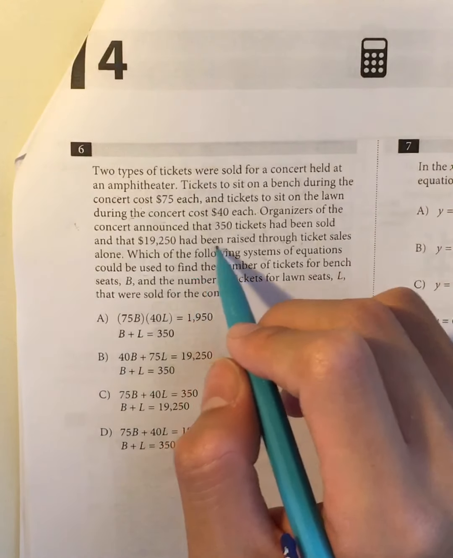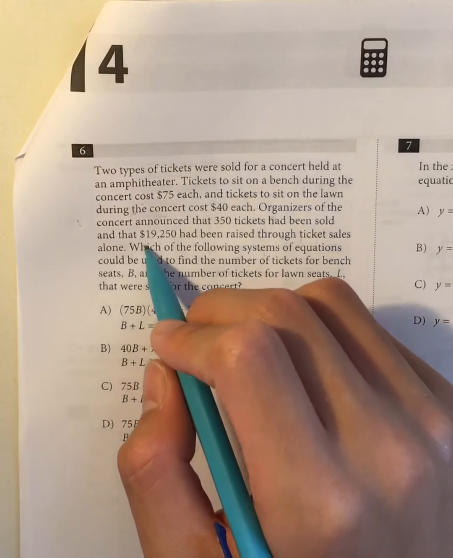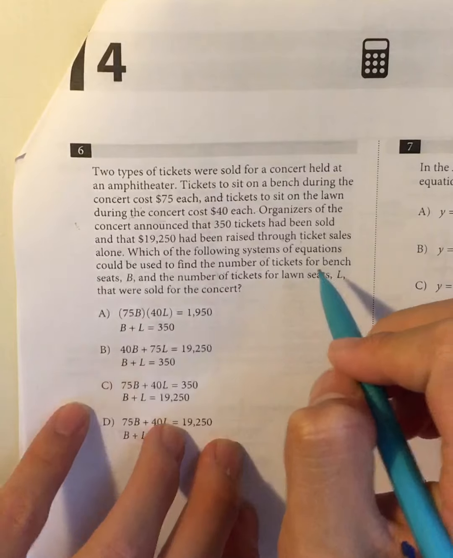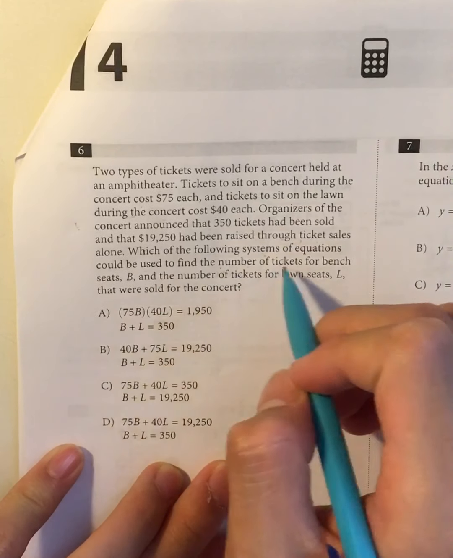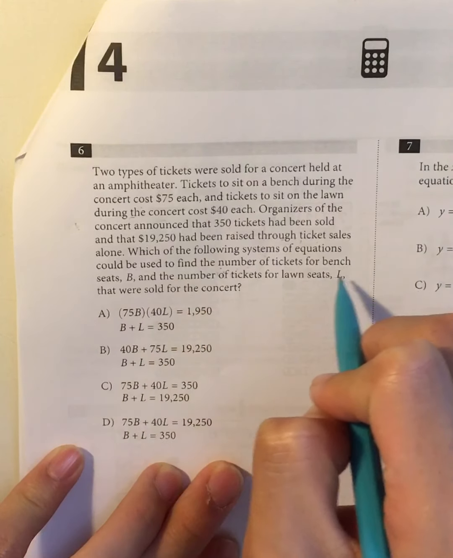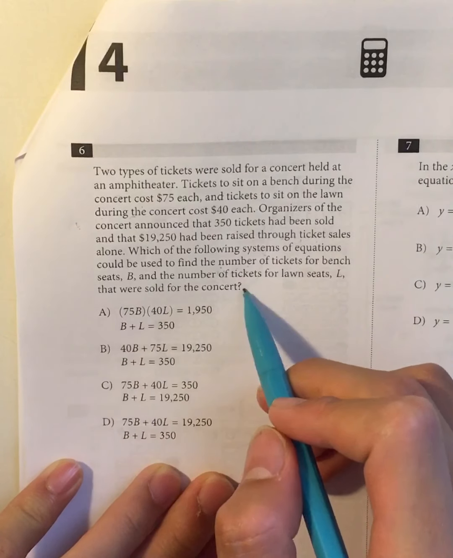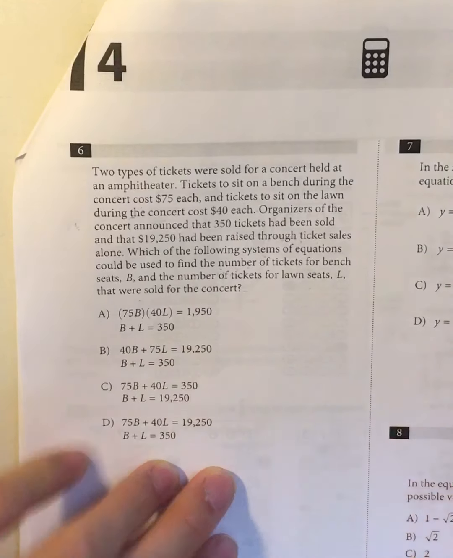Organizers of the concert announced that 350 tickets have been sold and that $19,250 has been raised through ticket sales alone. Which of the following systems of equations could be used to find the number of tickets for bench seats B and the number of tickets for lawn seats L that were sold for the concert?